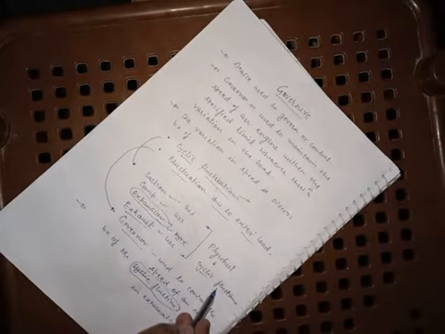But whenever there is variation in external load, we use a device called a governor.